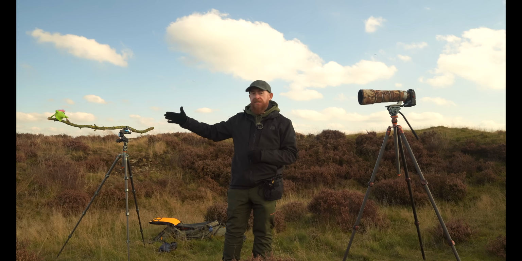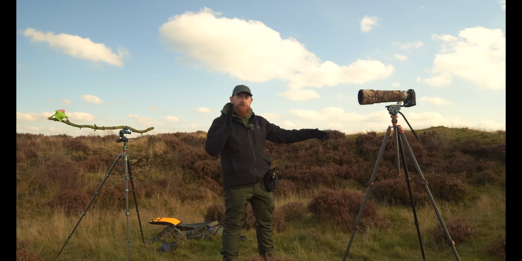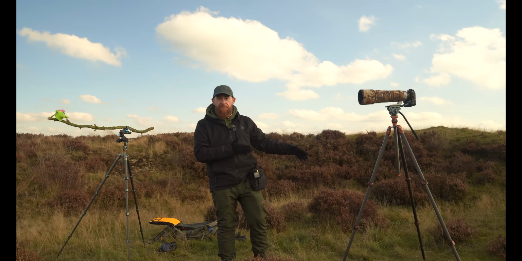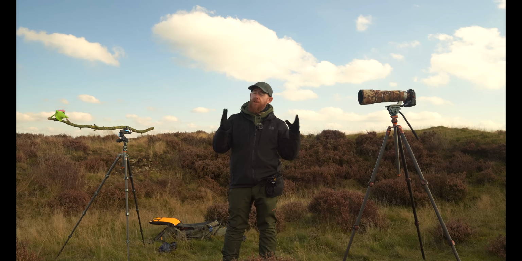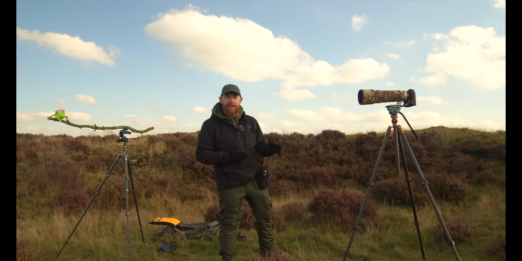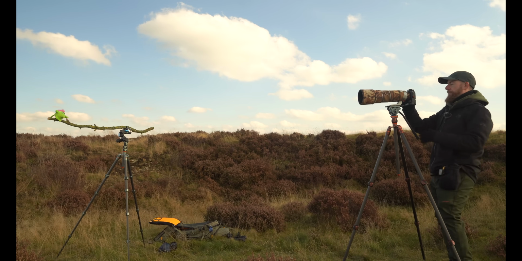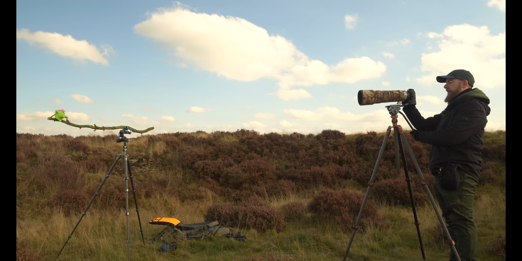So we've got Gurnk set up on the fake perch here. I've got my camera on the tripod. You absolutely don't need to have your camera on a tripod for this. You can absolutely do it handheld, but it's just a little easier for me to demonstrate it in this situation. So, here we go. Let's get Gurnk in the frame.